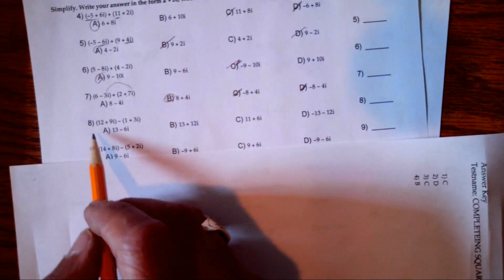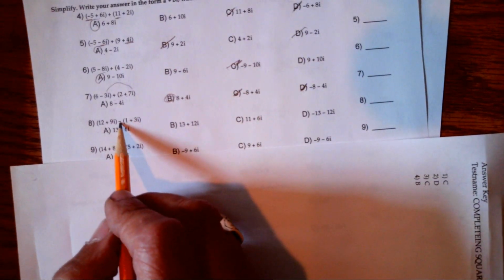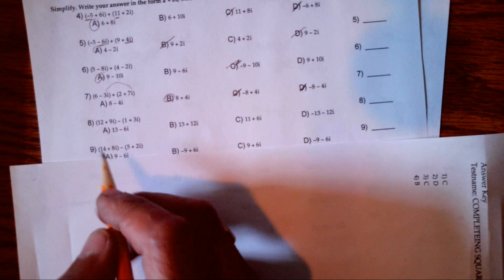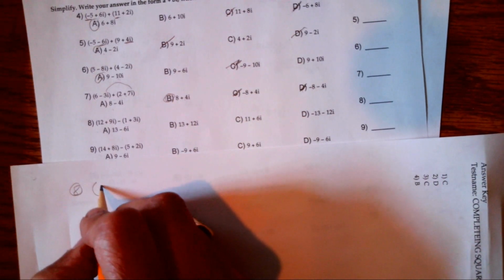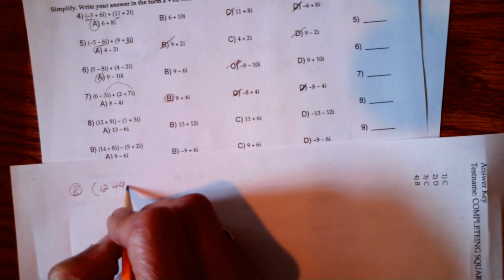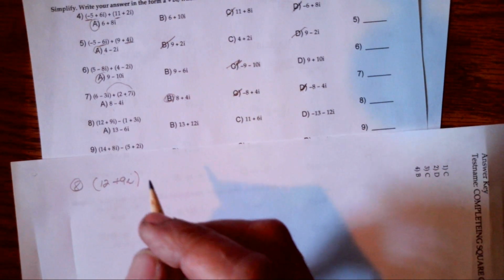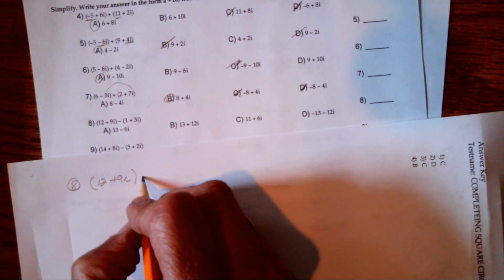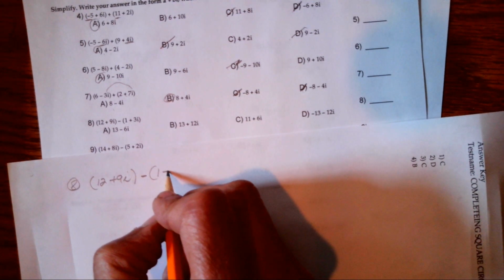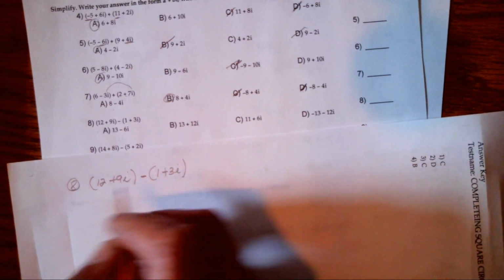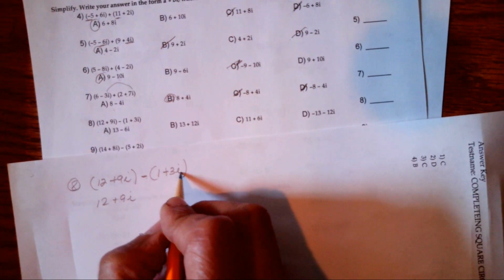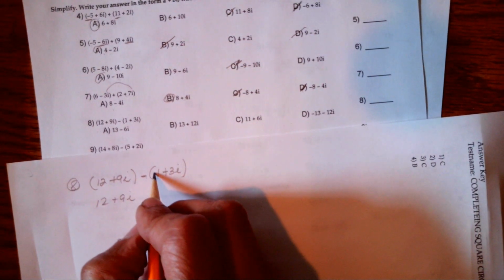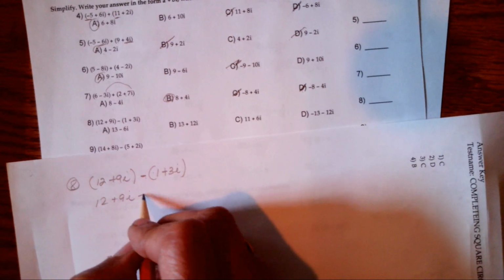Alright, here's one where I probably would write it out because of this minus sign that's going to affect both the signs in there. So this is number 8: 12 plus 9i and minus 1 plus 3i. Dropping the parentheses, a minus times the terms inside changes the sign. This positive, which is understood, becomes a negative.